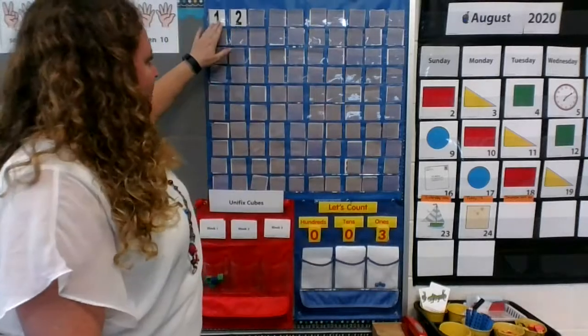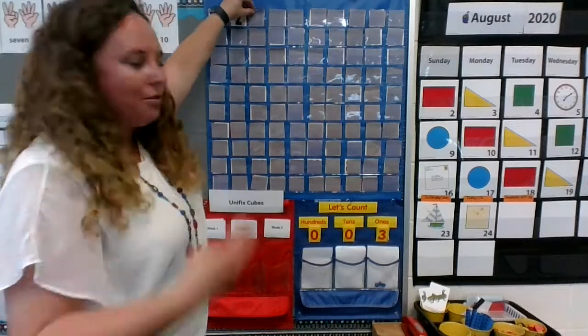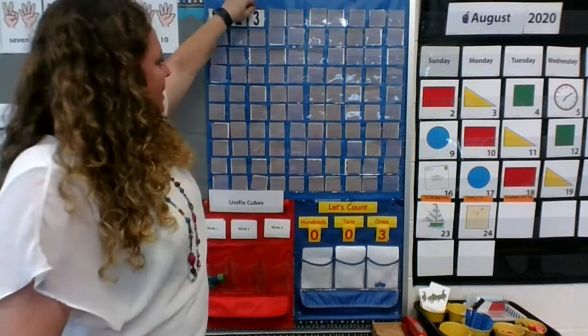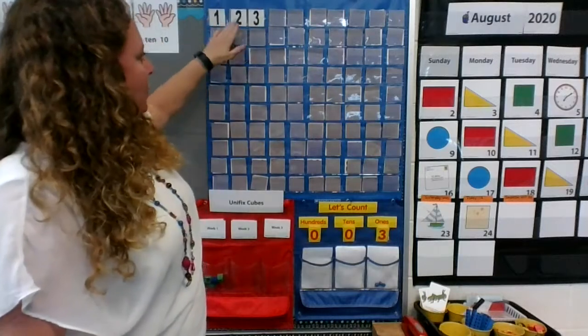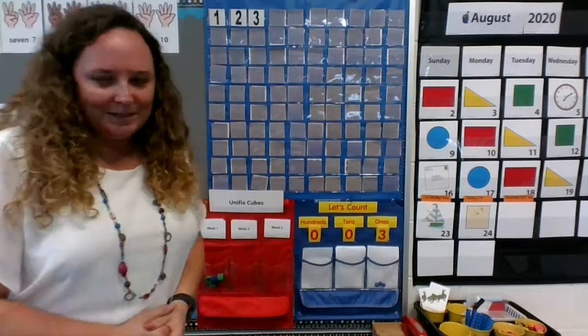So we were in school our first day and our second day, and today is day number 3. So I'm going to reveal that number, and now we can count 1, 2, 3. We can see that we've been in school 3 days.